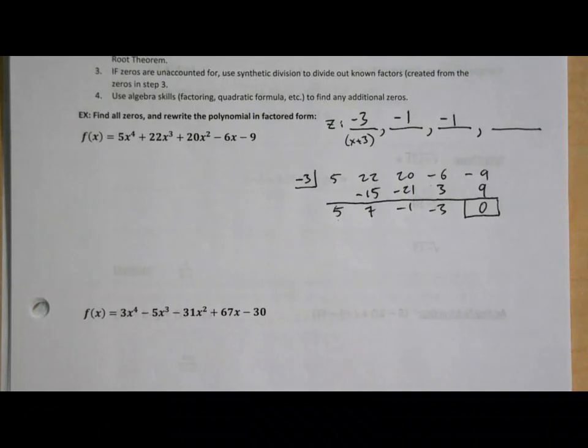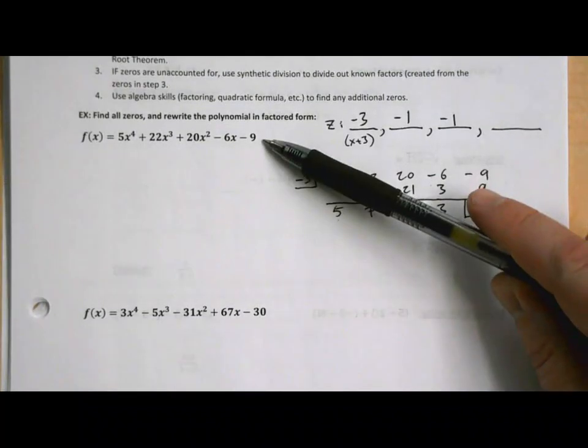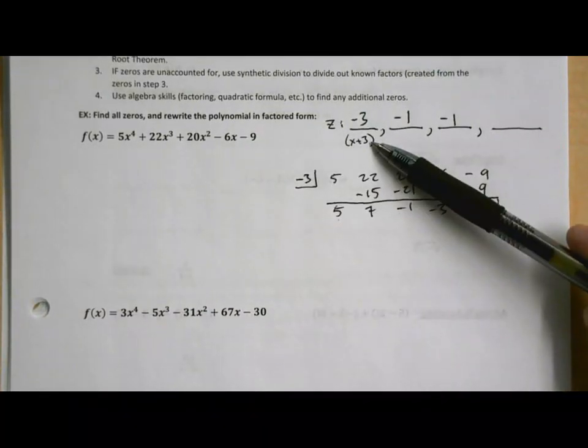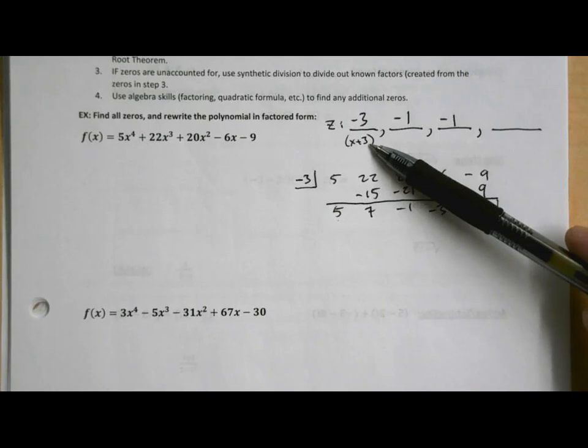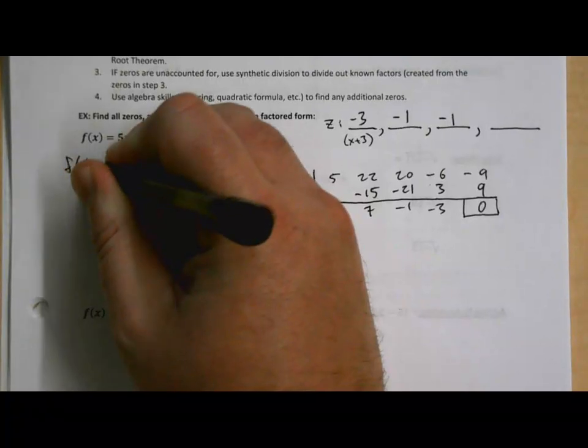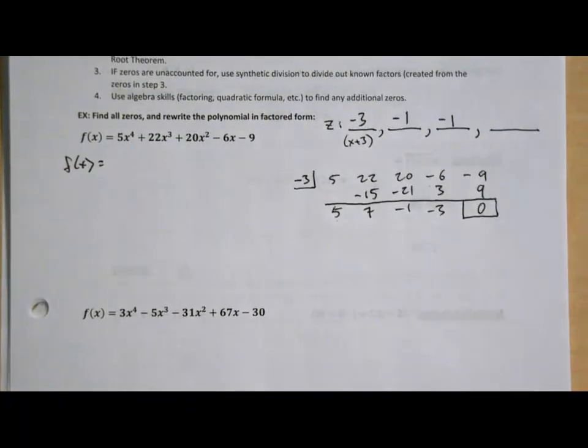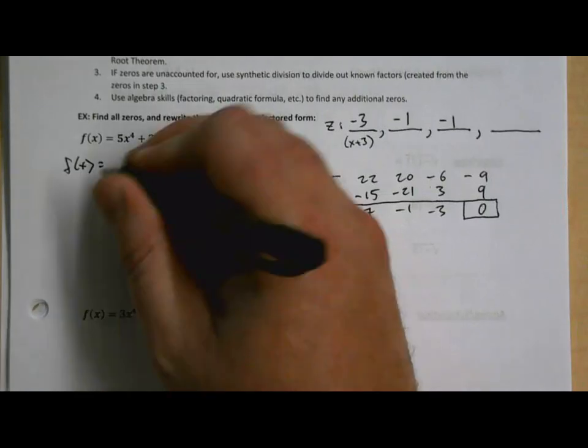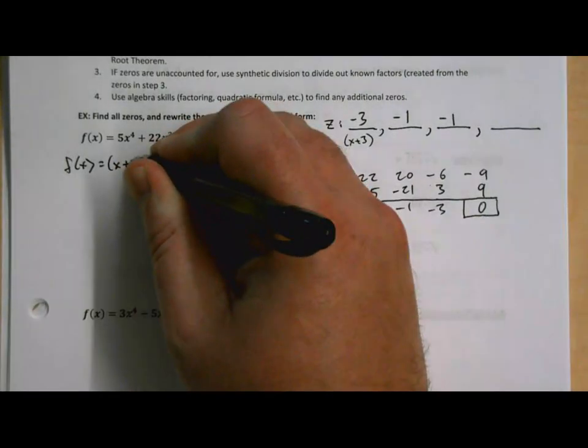Okay. Now, what did we just do? We just took our polynomial and we divided it by something. What do we divide it by? X plus 3. When we divide stuff, we're actually factoring stuff out too. Right underneath this, I'd like you to write me another version of this polynomial function, one that has a factor of x plus 3 sitting out in front.